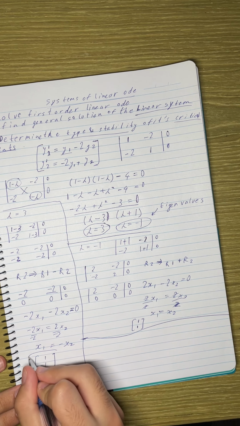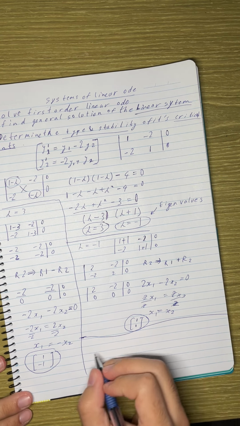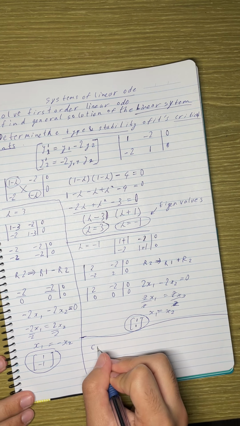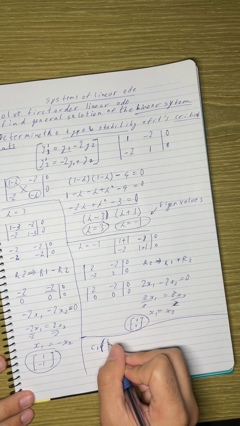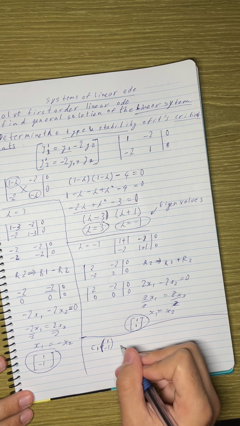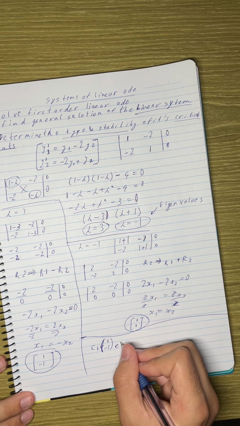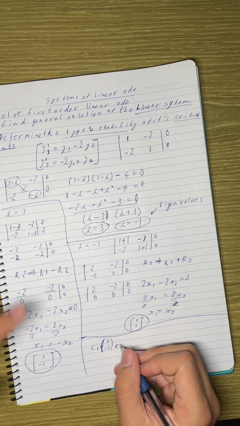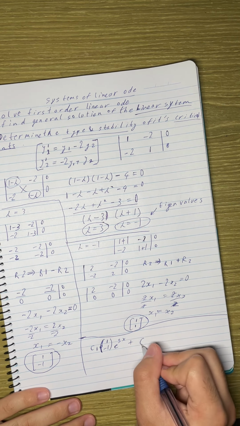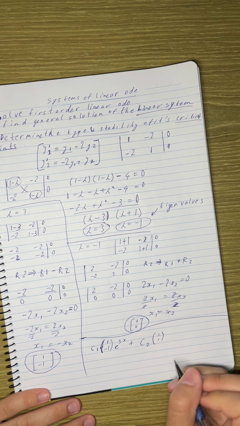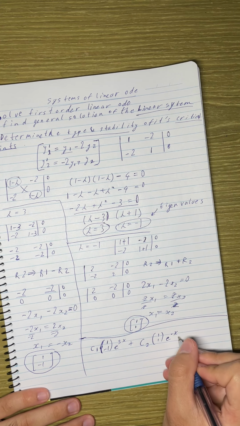Okay, so we have this eigenvector, and then we write down C1 times 1, negative 1, e to the lambda, and what was lambda here? 3x, plus C2 times 1, 1, e to the power of negative x.